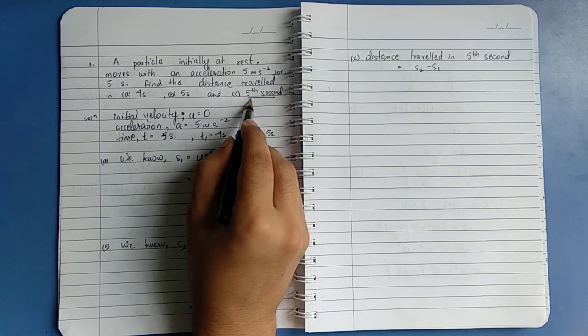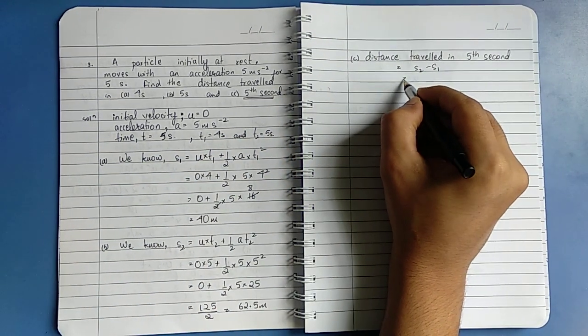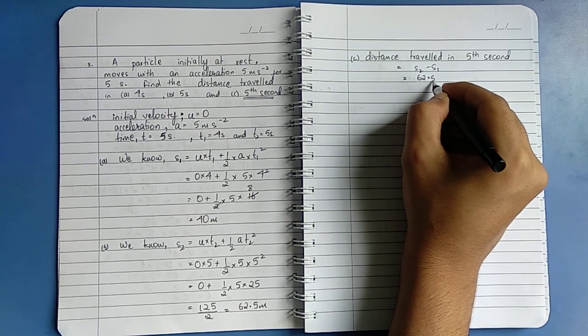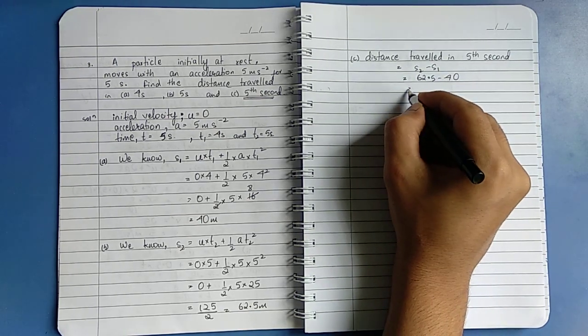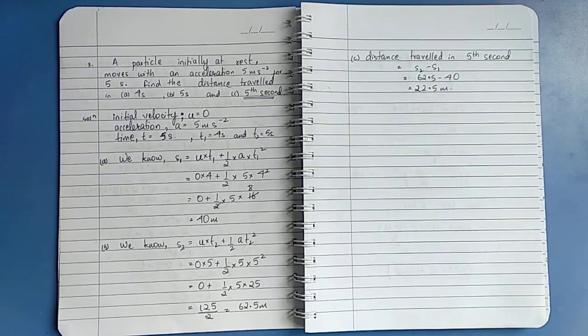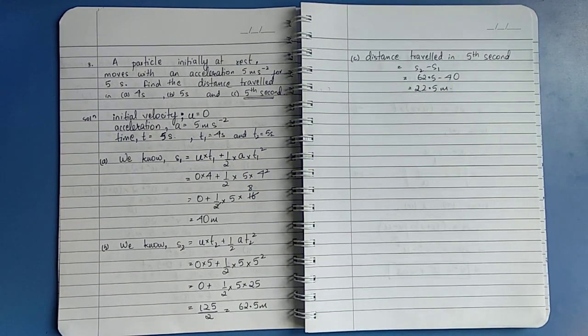So the distance that is left will be the distance for the fifth second. So S2 minus S1 will get us 62.5 minus 40, that is 22.5 meters. So in the fifth second, he travels a distance of 22.5 meters. With this, we come to the end of the chapter.